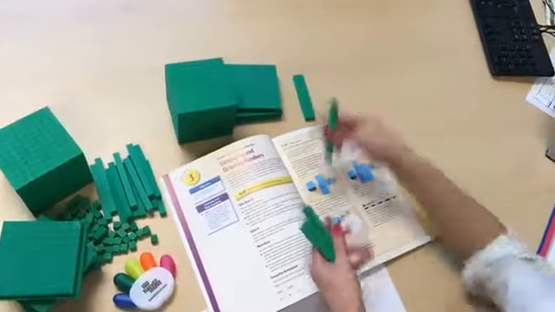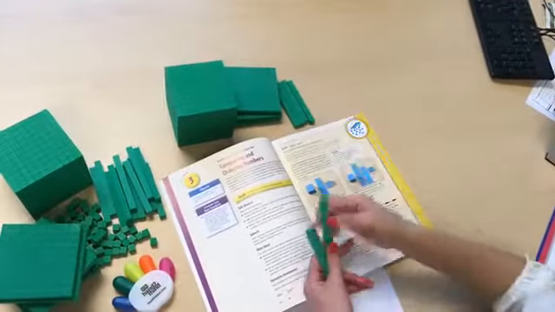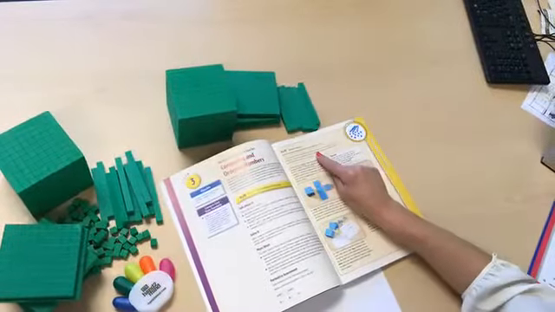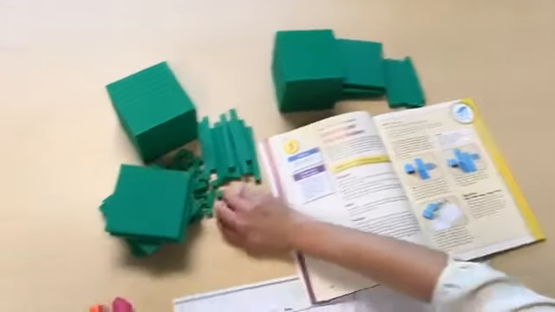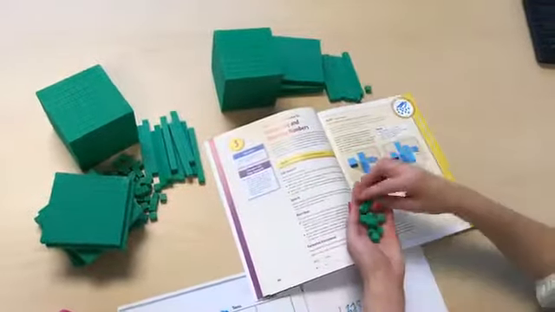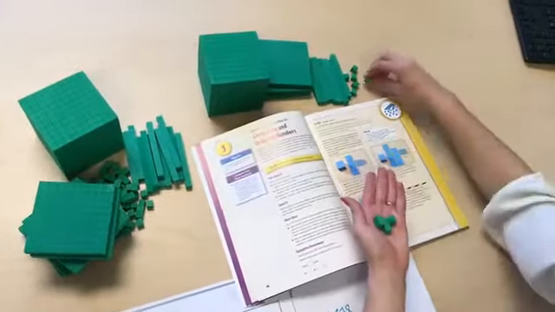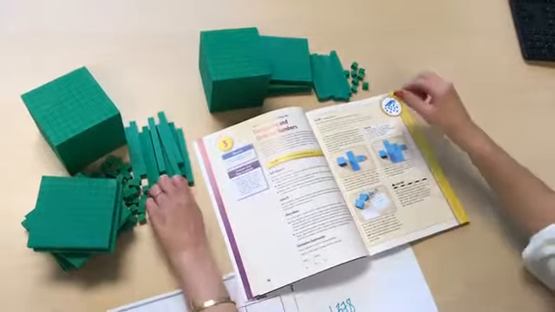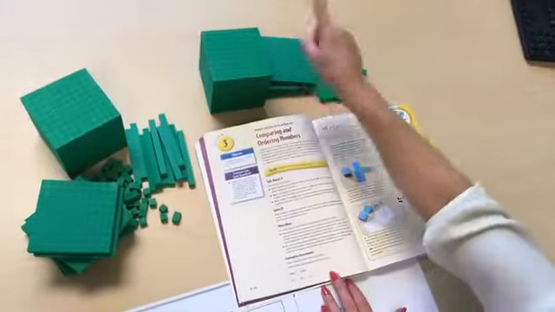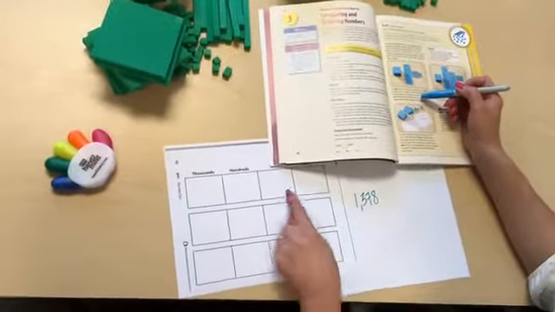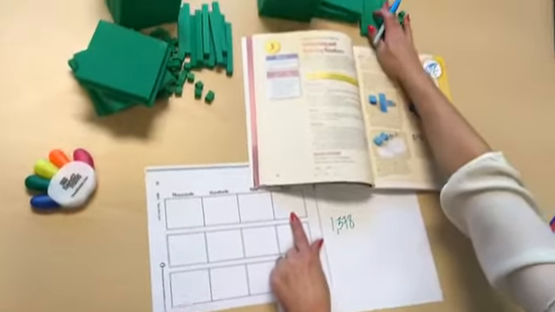70, 10, 20, 30, 40, 50, 60, 70, and then 8. So we have 8 ones: 1, 2, 3, 4, 5, 6, 7, 8. So let's read that all together. 1,378. Okay, now we want your students to also represent that by drawing out what they modeled using the base 10 blocks.